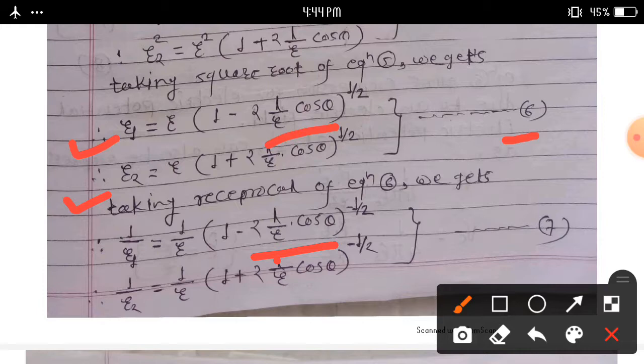raised to minus 1/2, and 1/r2 is equal to 1/r into (1 + 2l/r cos θ) raised to minus 1/2. Consider equation number 7 here.